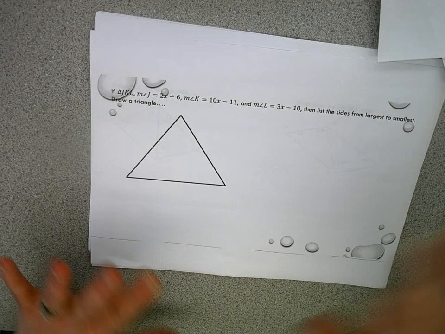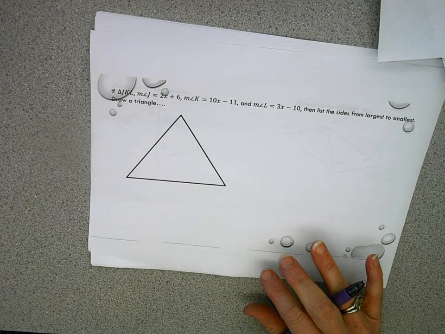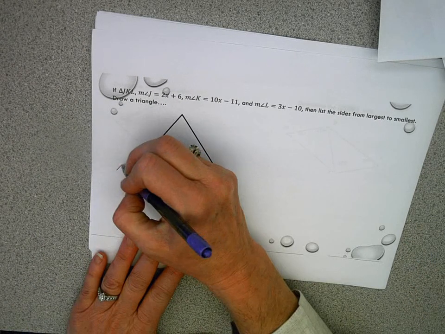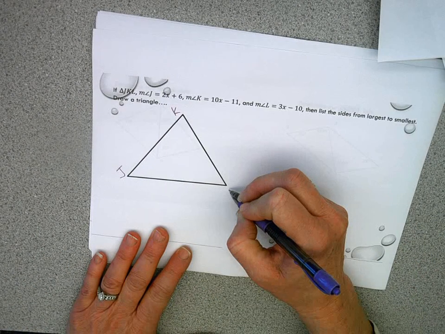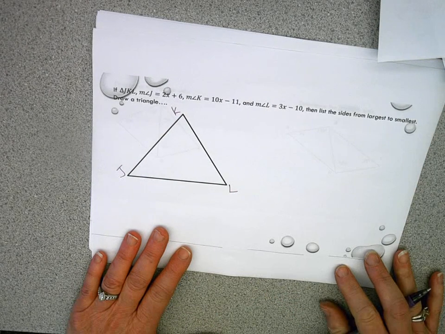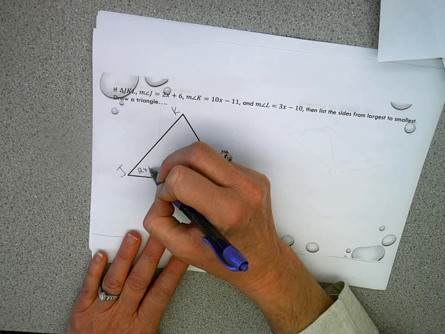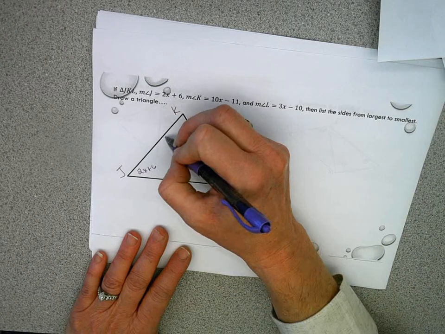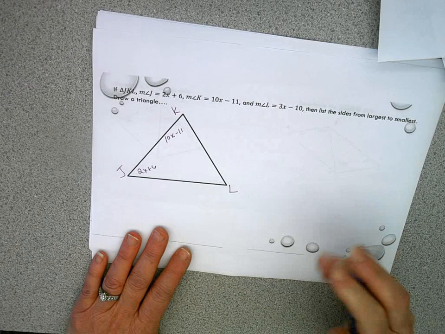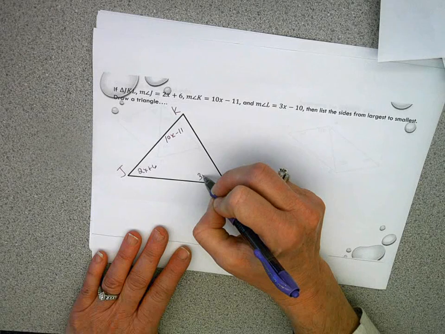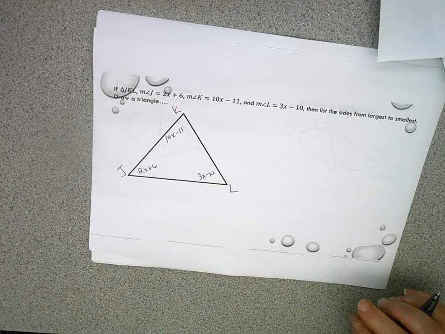Okay, let's go to the next one. We have a triangle. I know you don't have a picture of a triangle on your notes, but I've just made a generic triangle. I really don't need these, but I just thought it might be helpful. Angle J is 2x plus 6. Angle K is 10x minus 11. That's not drawn to scale at all. Angle L is 3x minus 10. We want to list the angles from the largest to the smallest.